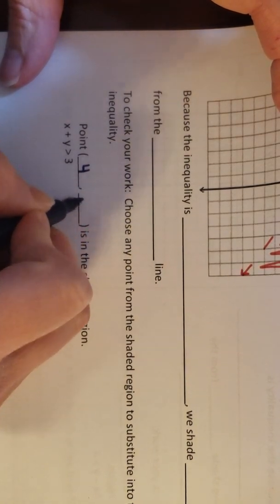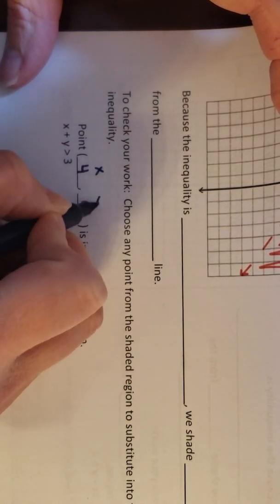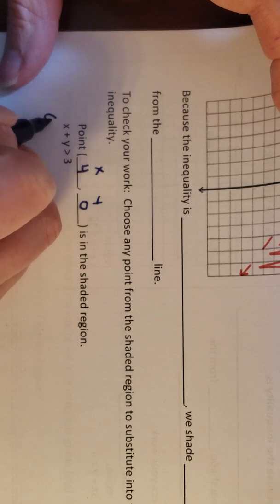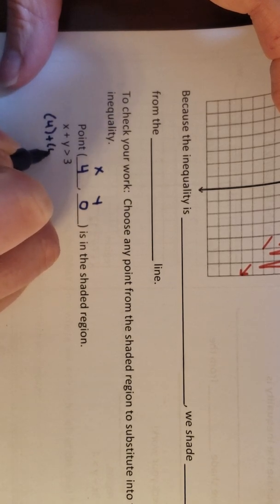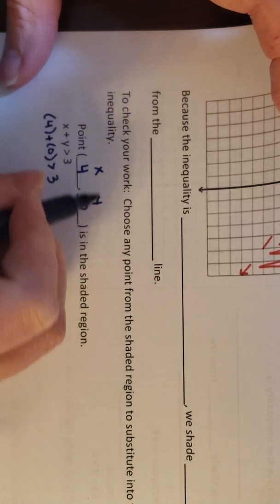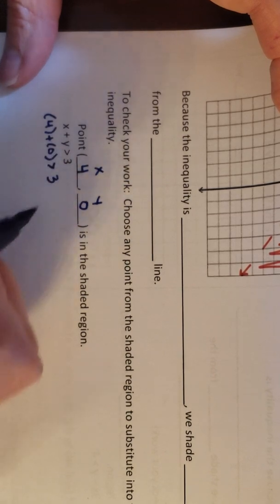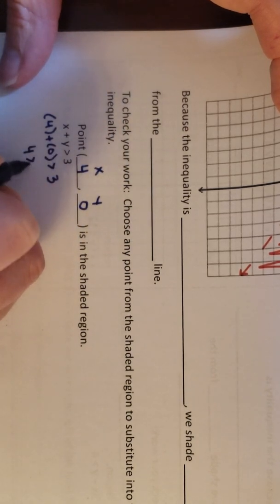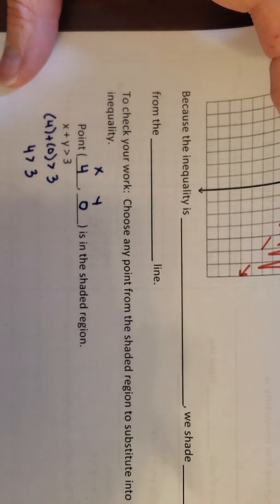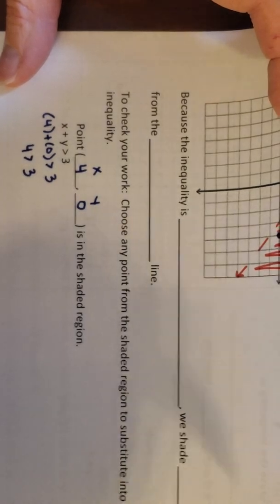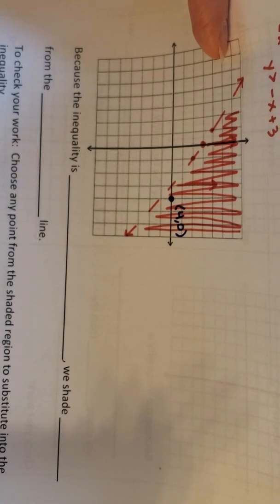Remember, a coordinate is made up of an x and a y. So x, y. 4 plus 0 is greater than 3. I put 4 in for x, 0 in for y. 4 is greater than 3. And I could repeat that checking process with all of the points over here, even halves and partial ones.